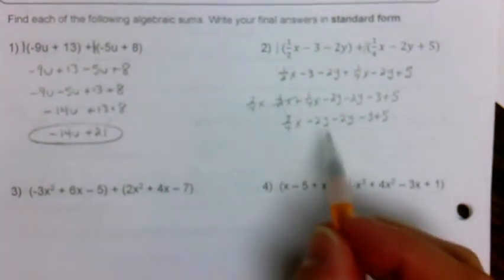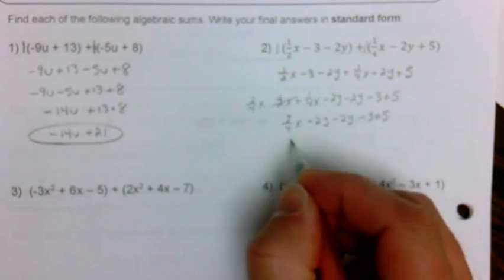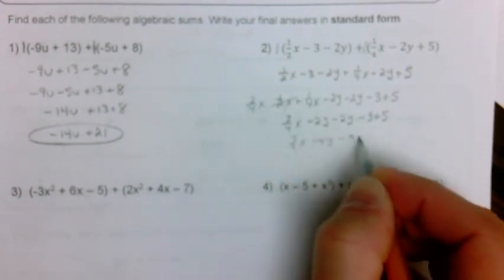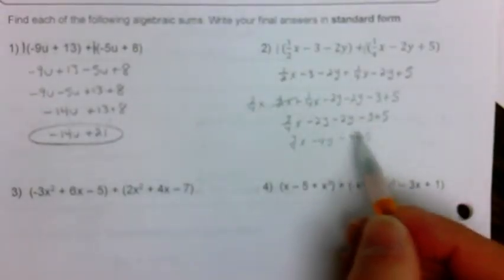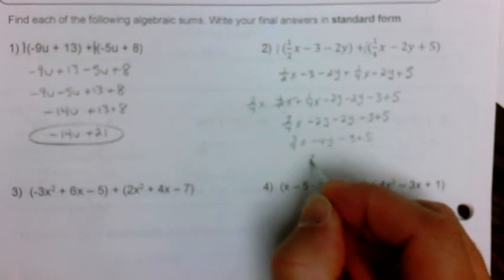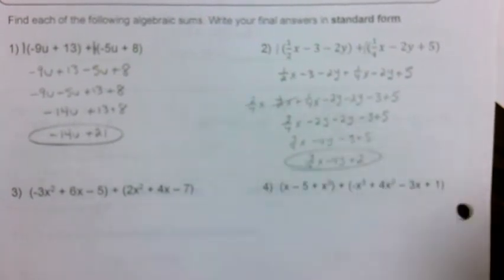Now I'll combine my similar y terms here. Negative 2y minus 2y is negative 4y. So we're going to have 3 fourths x minus 4y minus 3 plus 5. And that leaves me with the constants, negative 3 plus 5, which is positive 2. So we're going to have 3 fourths x minus 4y plus 2 as our simplified algebraic expression.